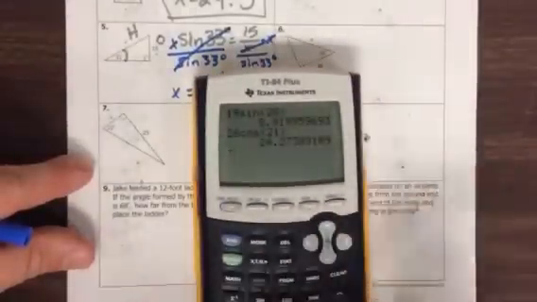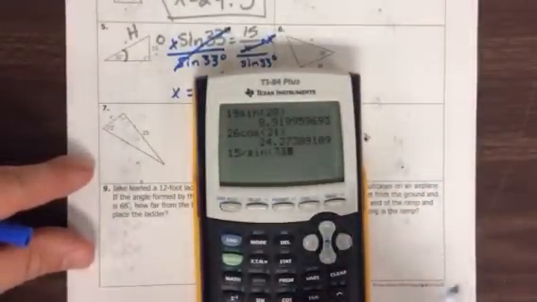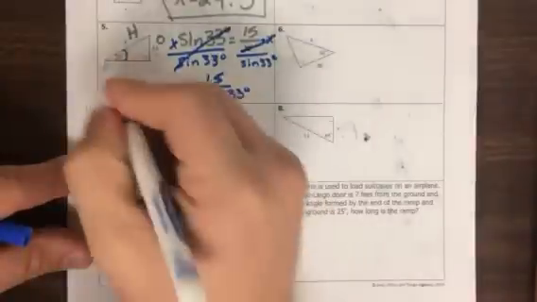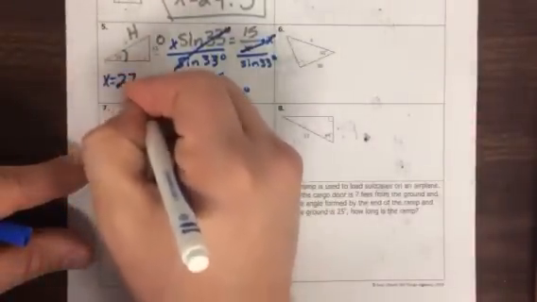So I go to type that in my calculator. I say 15 divided by sine of 33. Make sure you close your parentheses up. 27.5 is my answer. x equals 27.5.